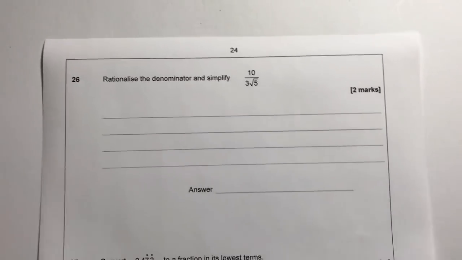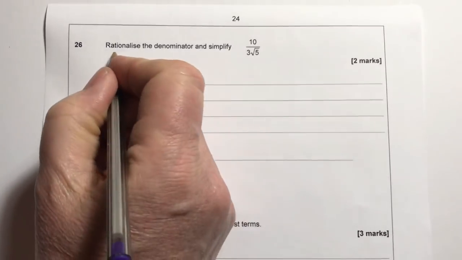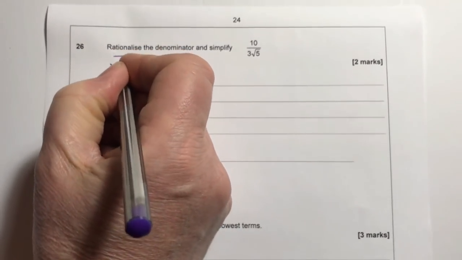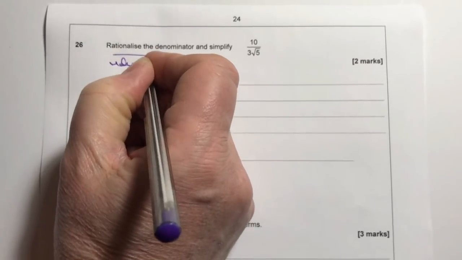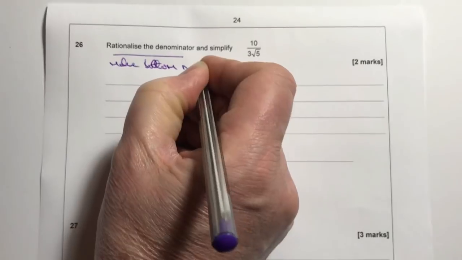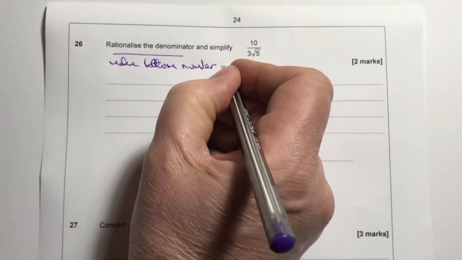Okay, so the next one is pretty much a favourite, whether you're doing Edexcel or AQA, but they have these rationalize the denominator and simplify. Okay, rationalize the denominator, it's just one of those terms that they use. It just means make the bottom number a whole number. So at the moment it's a combination of a whole number and a surd, but we're going to change that to make it whole.